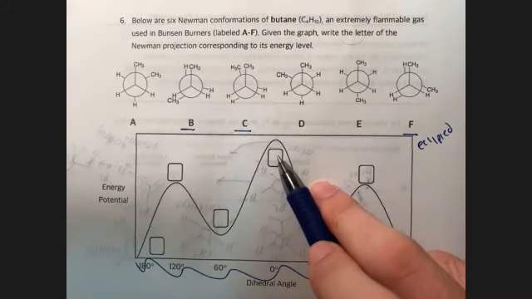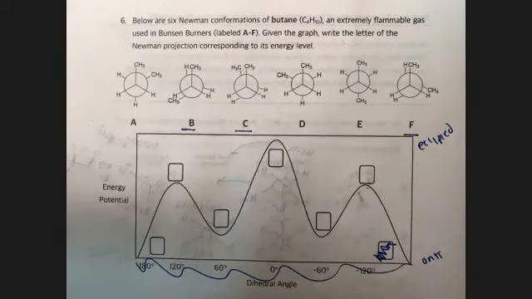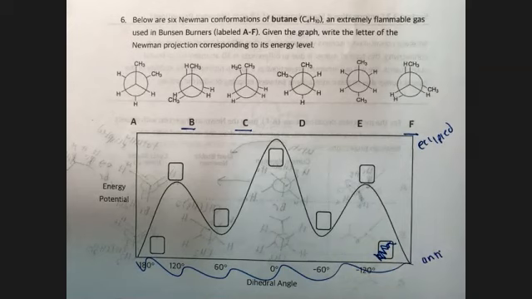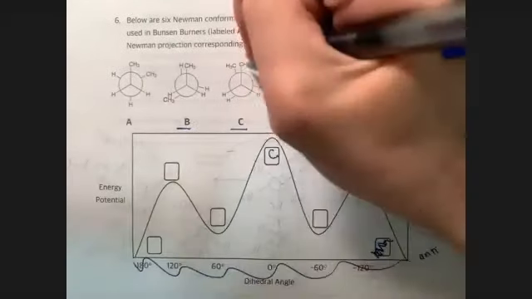That's all the way at this peak. And this one has to be the totally eclipsed conformer, where the 2 largest groups are directly on top of each other. So everybody in the chat box, put that letter. What do you think it is? A through F. C, yep, C. Awesome, great. So you guys got it. So C, clearly the worst one.